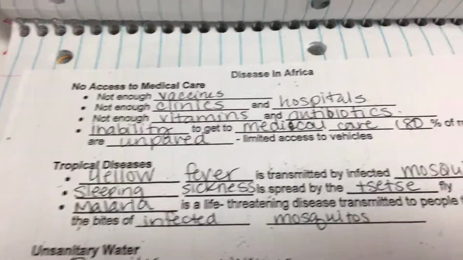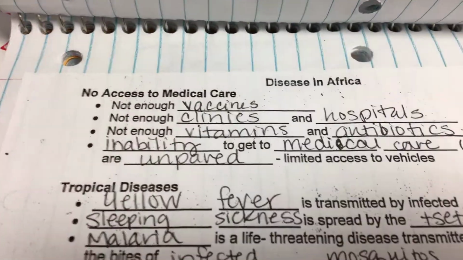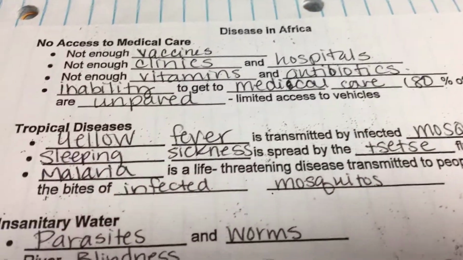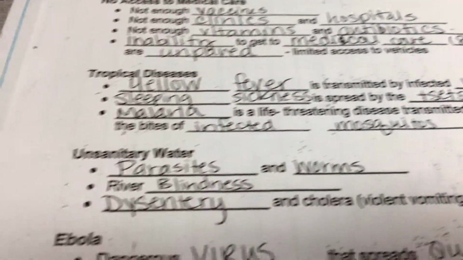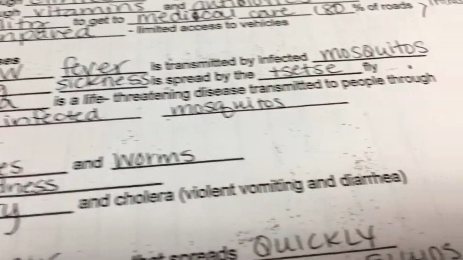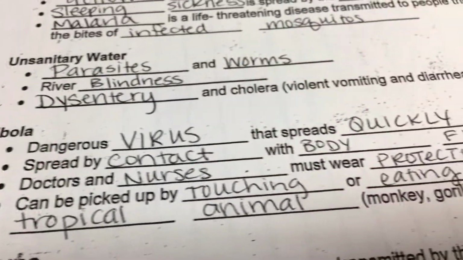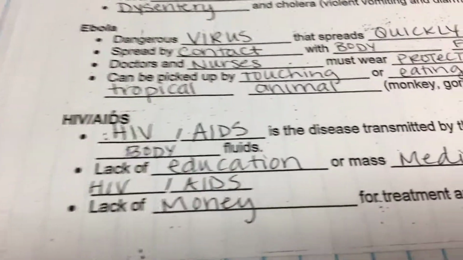These are very important. You understand no access to medical care causes the spread of disease. What are some of those diseases? How does unsanitary water play a part? What is Ebola? And what is HIV and AIDS?